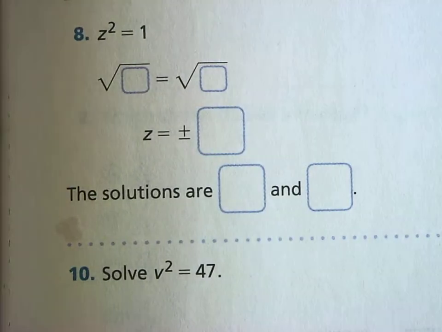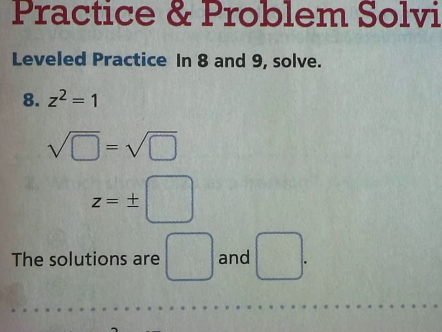Okay, so now let's go over to page 35 and let's do a few of these problems. Okay, so let's take a look at this one.